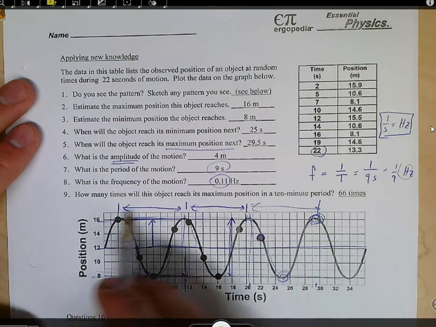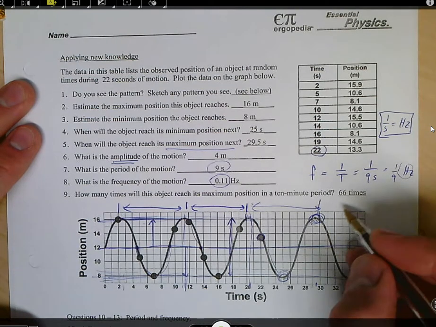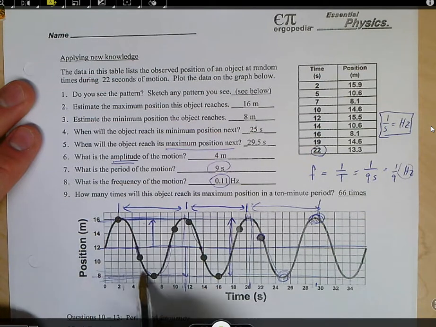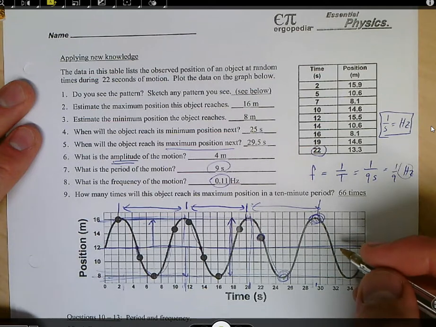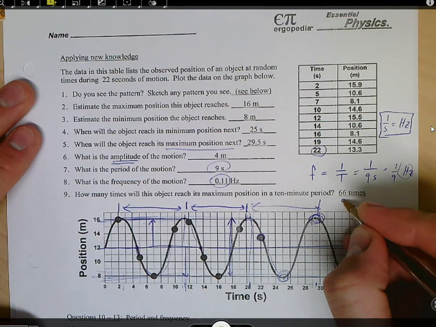How many times will this object reach its position in a 10-minute period? Well, in this case, all we have to do is to think about, okay, well, it looks like it's going 1 cycle, 2 cycles, 3 cycles, and so on. And every time takes 9 seconds. So we could ask the question, if it does 1 cycle, let's do like this.